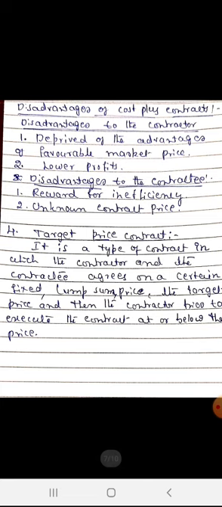And what are the disadvantages of cost plus contracts? We'll say, first one, disadvantages to the contractor.